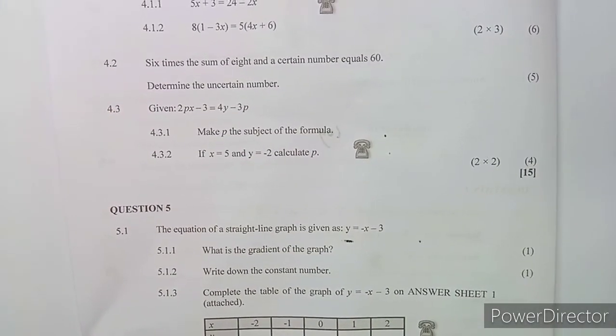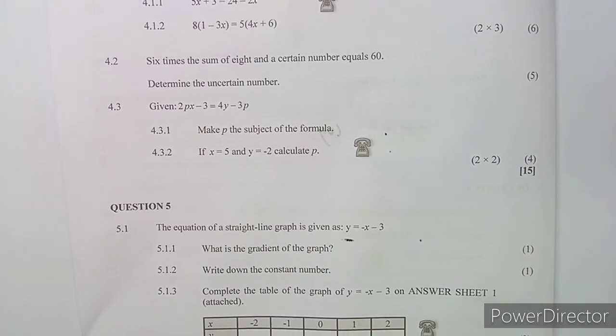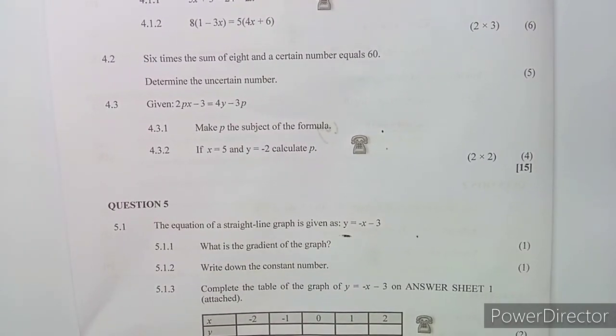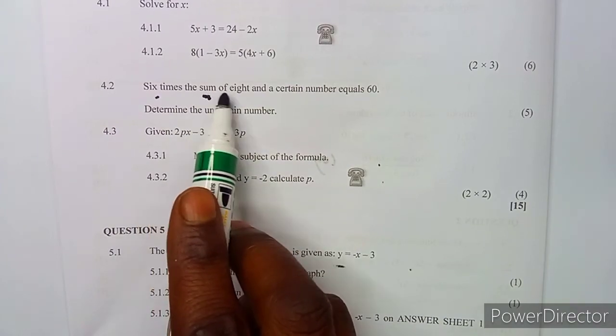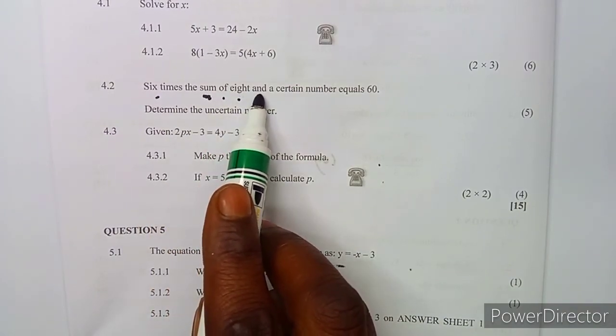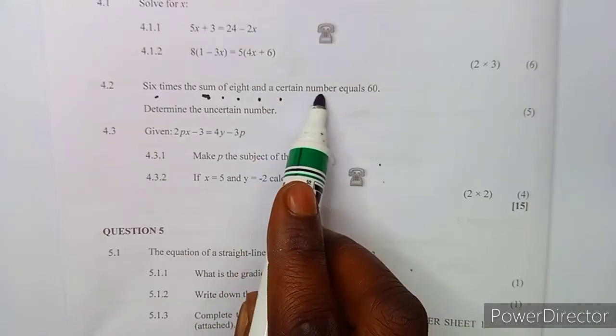Okay, 6 times the sum of 8 and a certain number equals 60. Determine the uncertain number. We are given that 6 times the sum of 8 and a certain number.